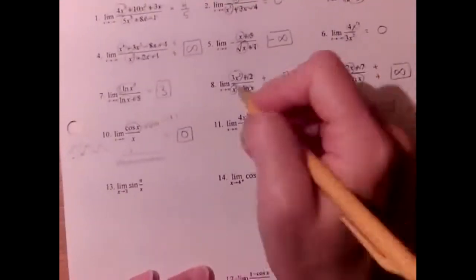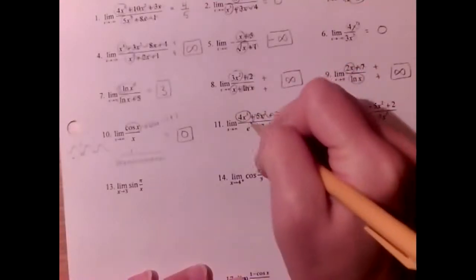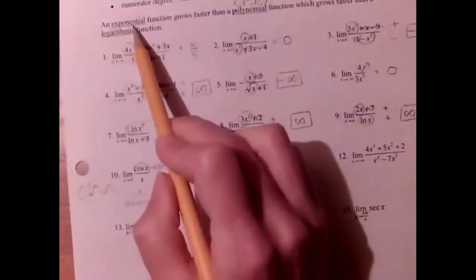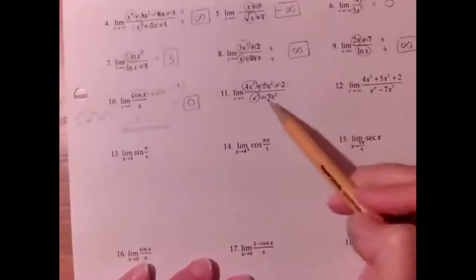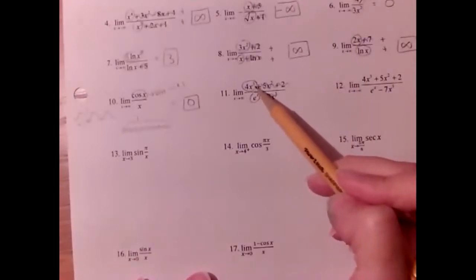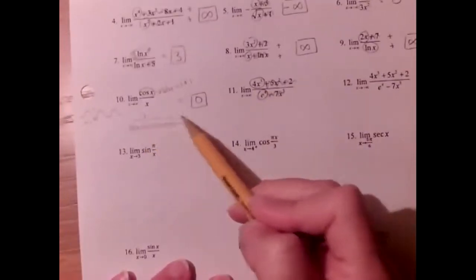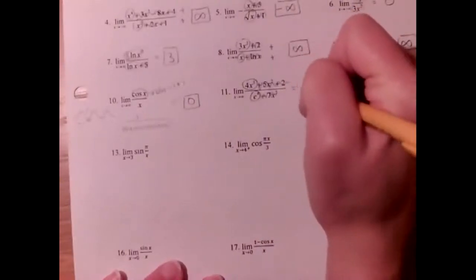All right, for the next one, the 4x cubed is in charge of the numerator. The e to the x is in charge of the denominator. Remember, exponential is more in control than polynomial, or more powerful than. So again, we end up with a situation where the numerator is smaller than the denominator. This is growing so much faster that we get a situation like this, 1 over a gazillion, and so this is going to go to 0.